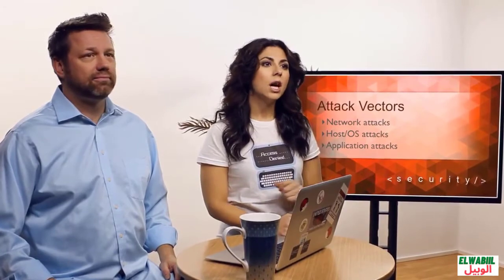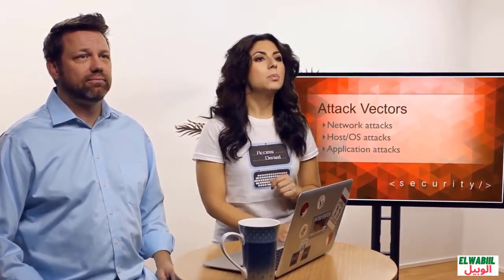Attack vectors can be classified into three major areas: network attacks, host OS attacks, and application attacks. Sniffing, ARP poisoning, MITM, spoofing, denial of service, and distributed denial of service are some of the network attacks. Malware, password attacks, DoS and DDoS, physical security, and privilege escalation are some of the host OS attacks. Authentication, authorization, session management, SQL injection, buffer overflow, audit logs, and DoS and DDoS are some of the application level attacks. You can learn about this in the subsequent modules.